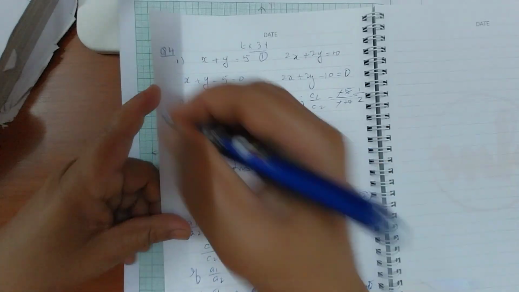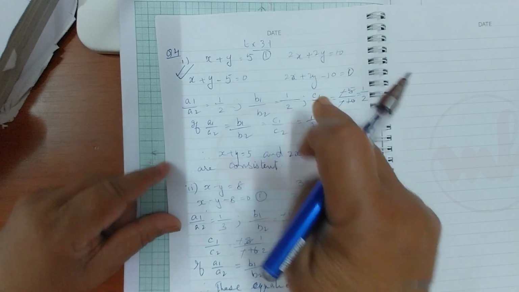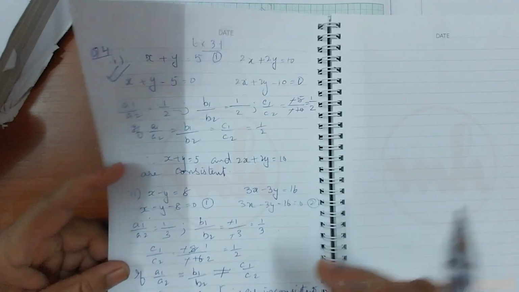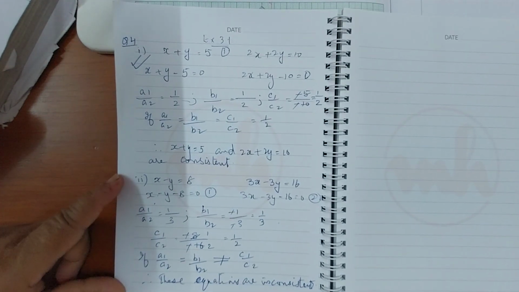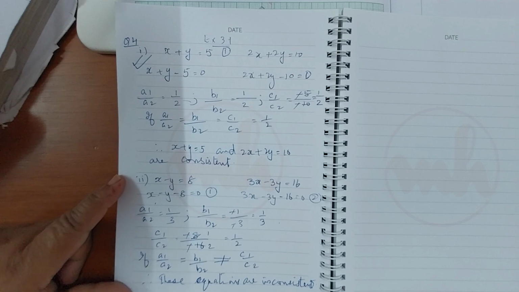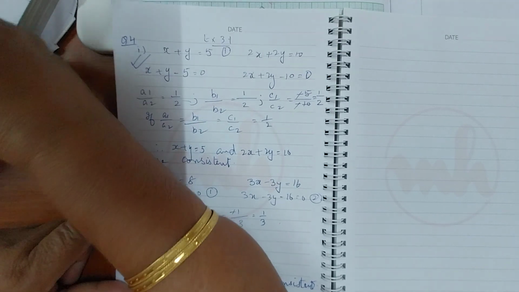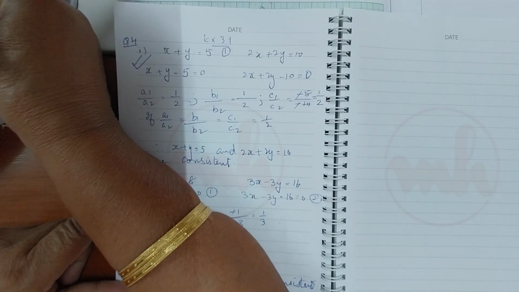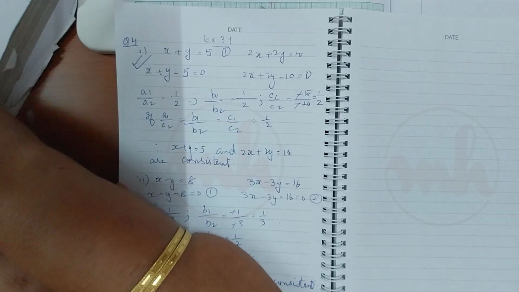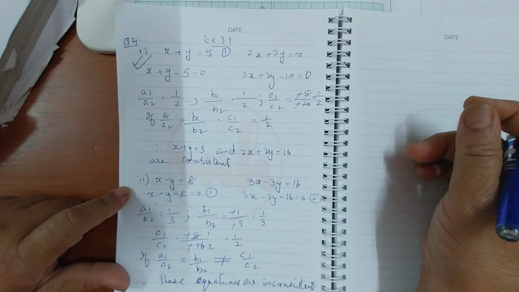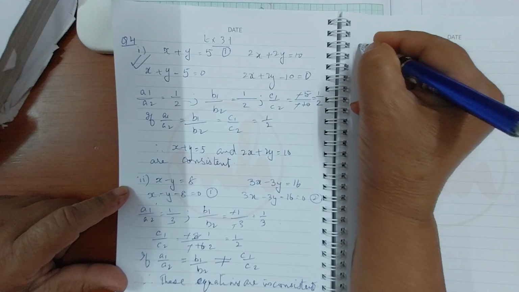Now, because it shows inconsistent, you don't have to make the graph here. In the question, it is mentioned that if consistent, obtain the solution graphically. Now, third part of the same question.